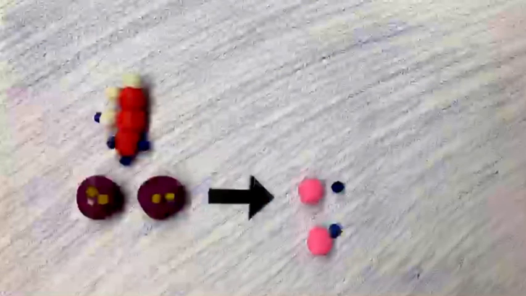After glycolysis, pyruvate can also be used in fermentation, an anaerobic process. In lactic acid fermentation, pyruvate is used in conjunction with NADH to regenerate NAD+, creating lactate.